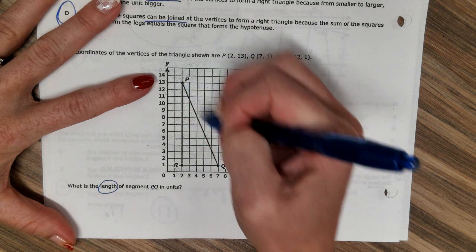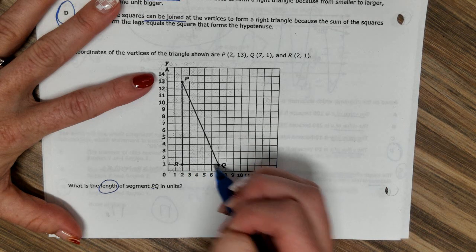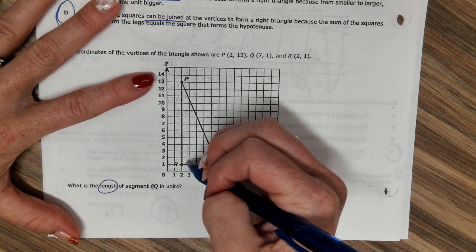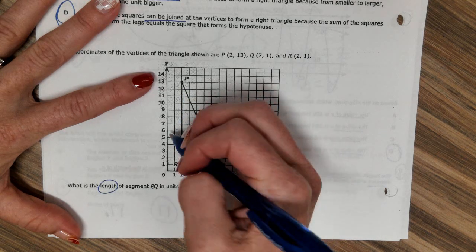Can you count from P to Q? No. But I can count here. 1, 2, 3, 4, 5. And I can count here. 1, 2, 3, 4, 5, 6, 7, 8, 9, 10, 11, 12.